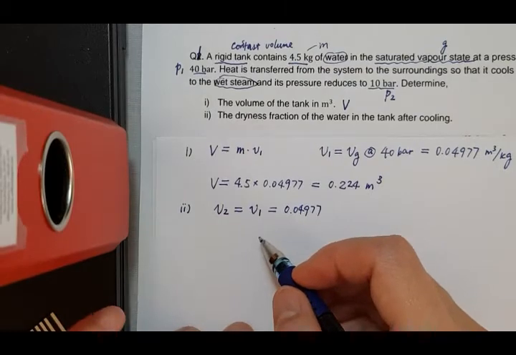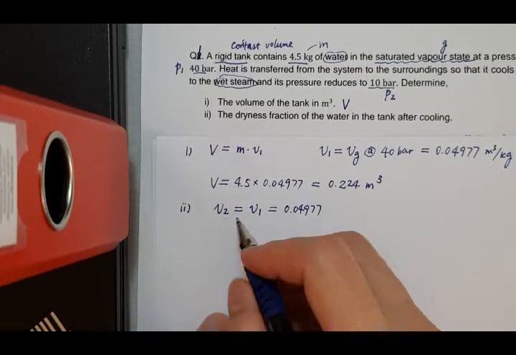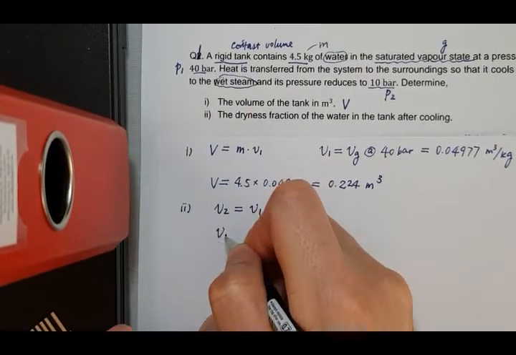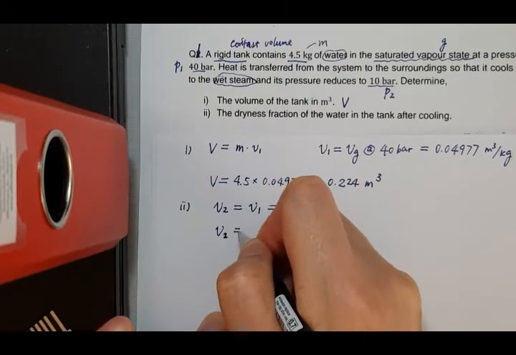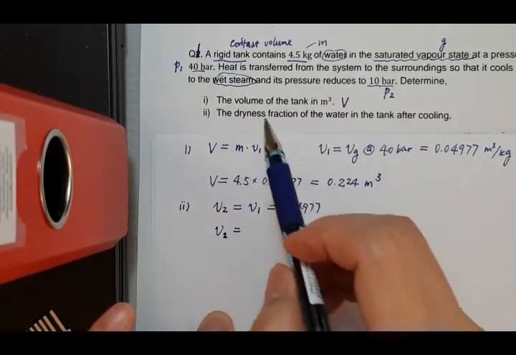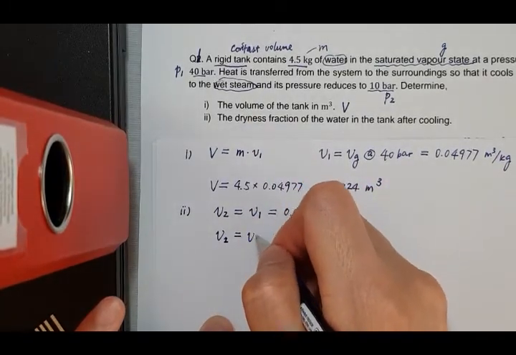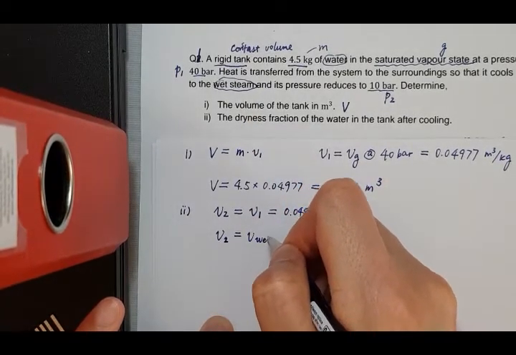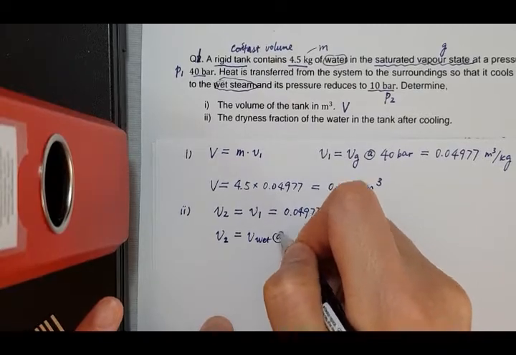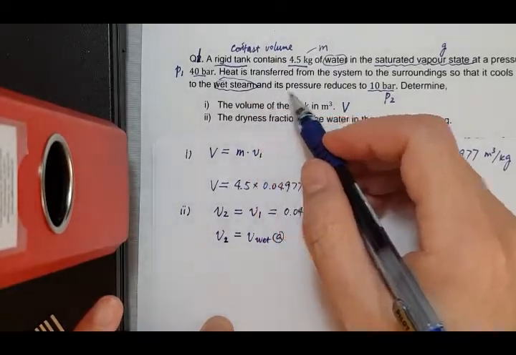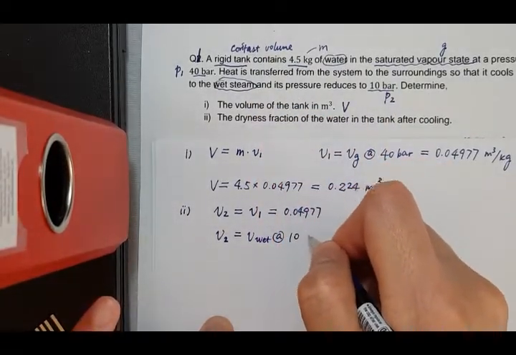At the same time, because at the end state the water is in a wet steam condition, V2 is also equal to V wet, at another pressure, a pressure of 10 bar.